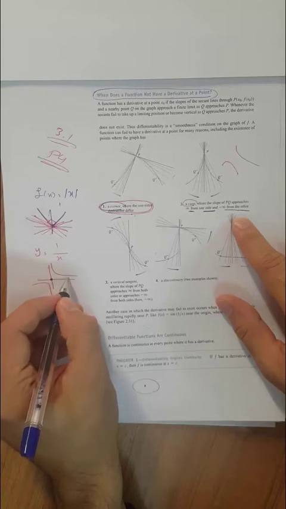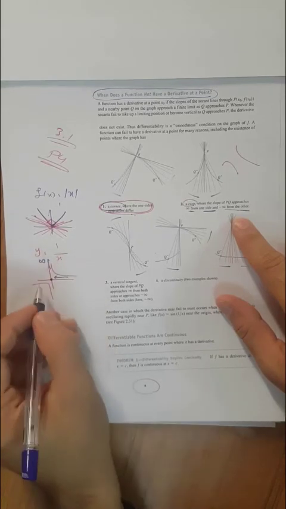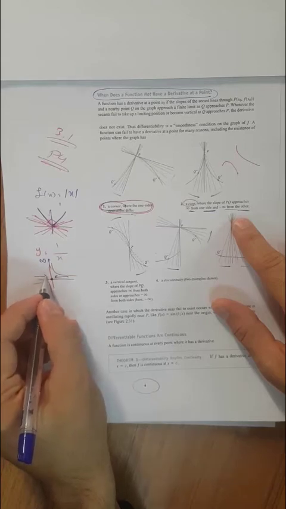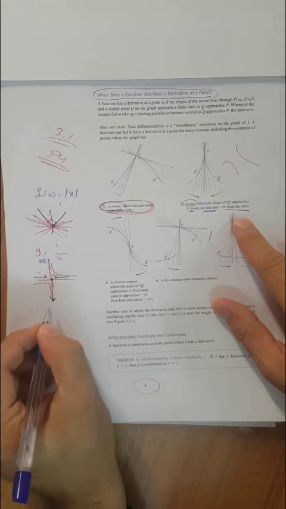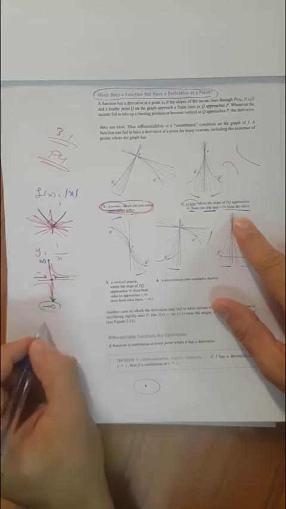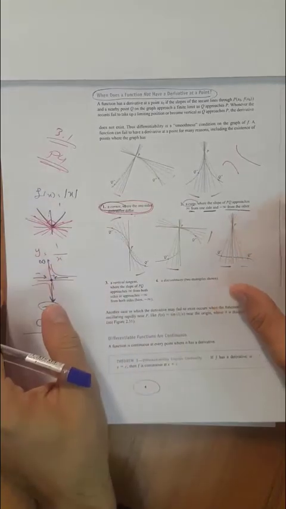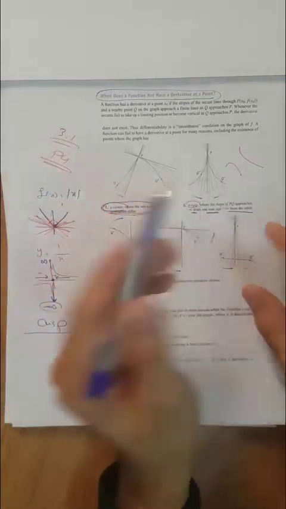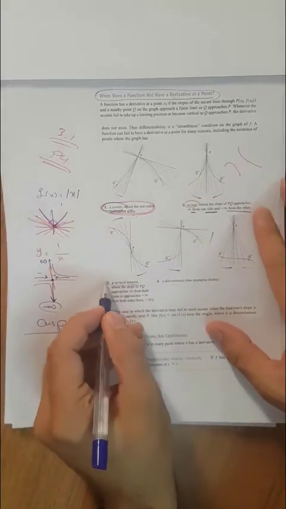Why? Because when I'm going to one side, I get positive infinity. When the limit is going to the other side, the left side, the result is going to minus infinity. So this is the definition of the cusp here. I don't need the definition really in the exam. Just be careful when you have a cusp, there is no derivative. You have a corner, there is no derivative.